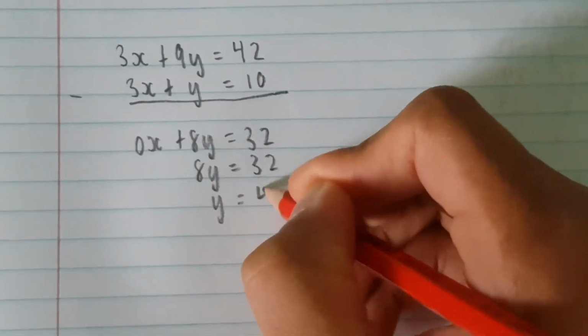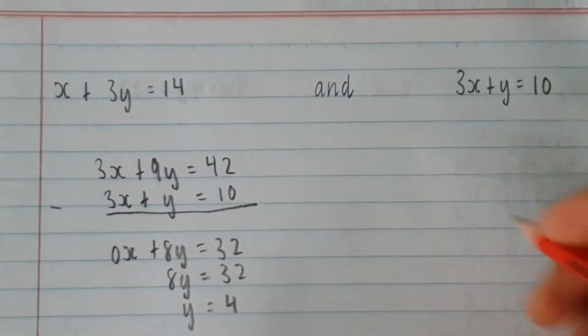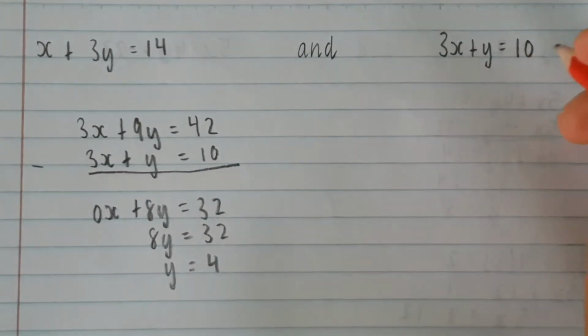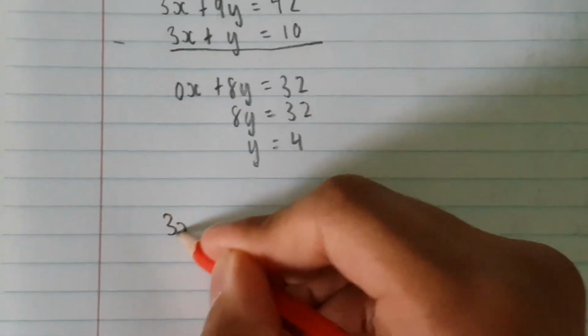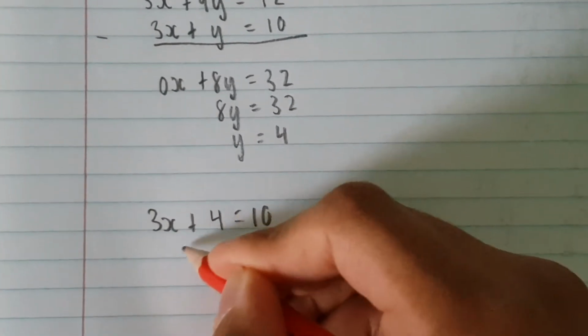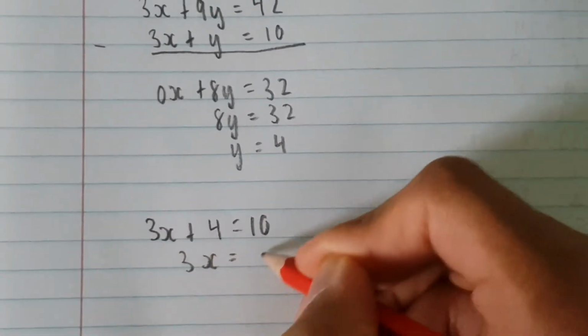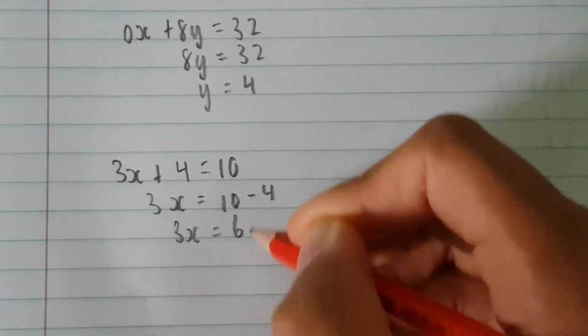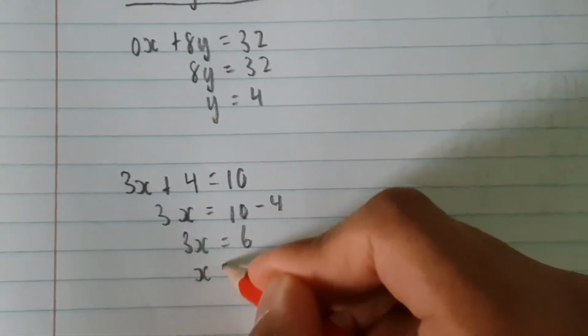So now that we've found y, we can substitute this into one of these equations again. So I'll substitute this into 3x plus y equal to 10. So 3x plus 4 equal to 10. We take the 4 to the other side, so it'll become 3x equal to 10 minus 4. 3x is equal to 6. We divide both sides by 3, and then x will become 2.